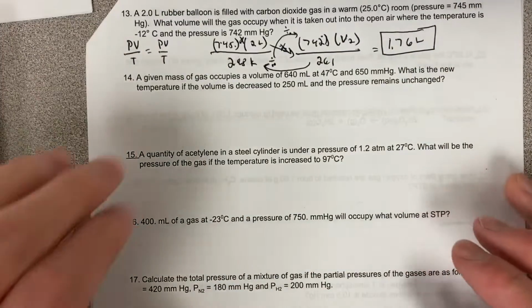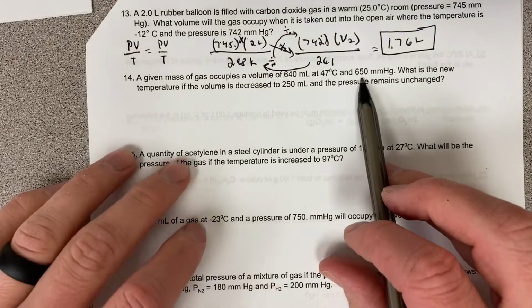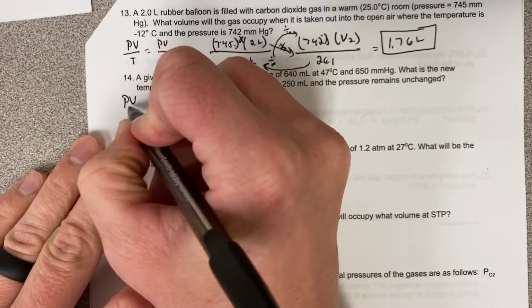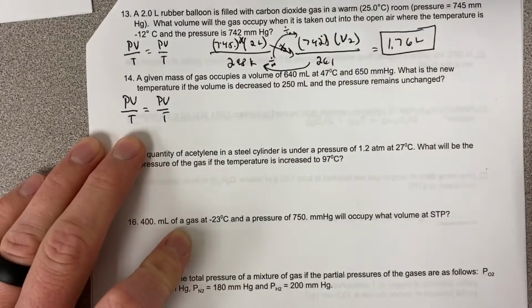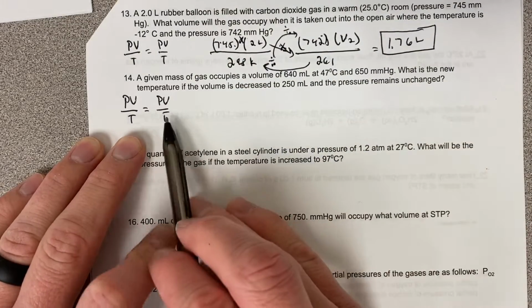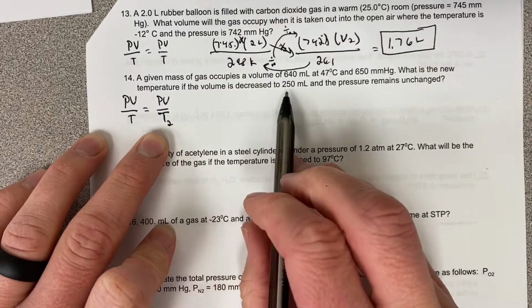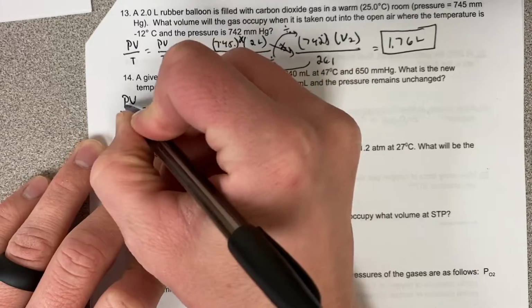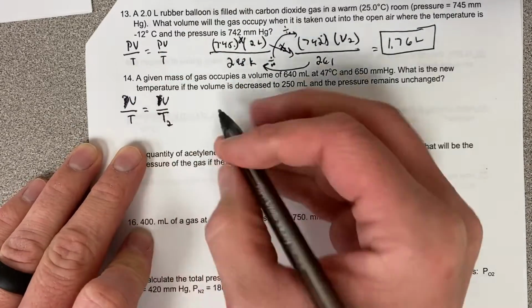Question 14, a given mass of gas occupies a volume of 640 at 47 degrees Celsius and 645. So they gave us pressure, volume, and temperature, so we're probably going to be using the combined gas law equation. We read through: what is the new temperature? So we're solving for T2 if the volume is decreased but the pressure remains unchanged. If pressure is unchanged, we can cross it out of our equation, and there's what we're solving for: V over T equals V over T.